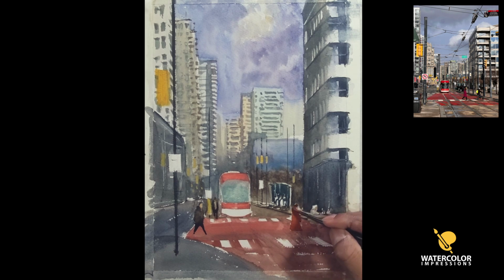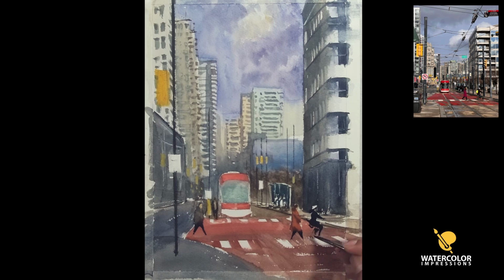So now I'm focusing on the figure, and as you can see, the figure is also wearing something red, and I don't want that to be competing with the other red, so I will make the red a little bit darker. There's also a person who is using an e-bike, so I also want to add him because he helps to give us a shadow contrast. So that's the other reason I'm adding him as well.